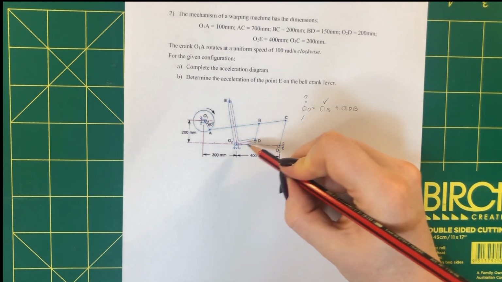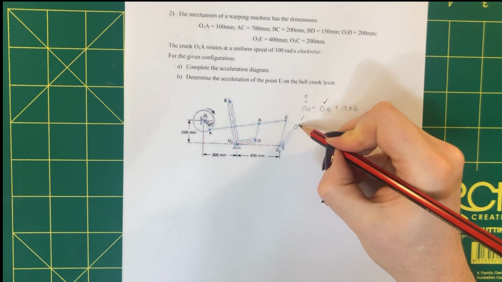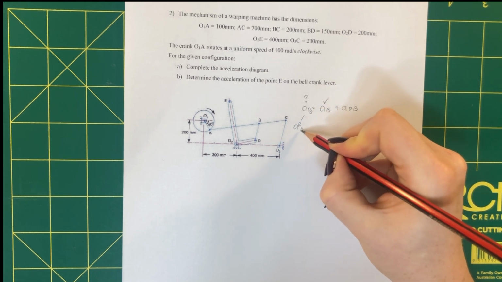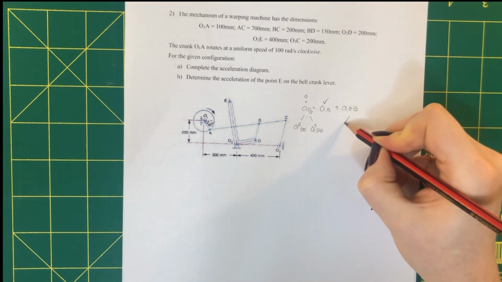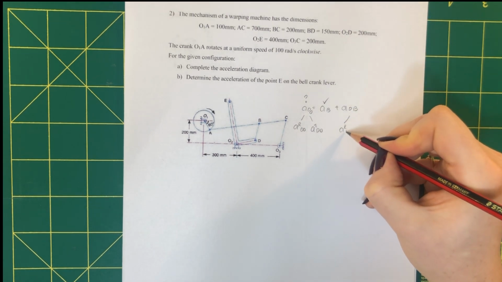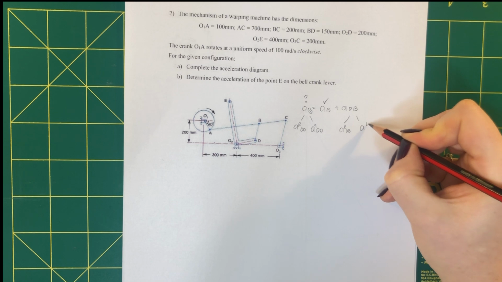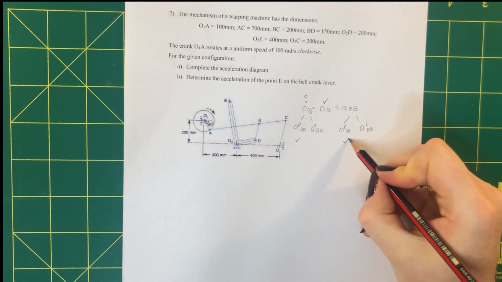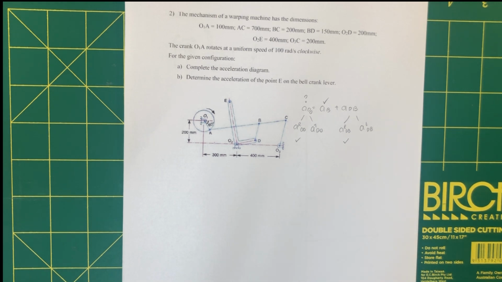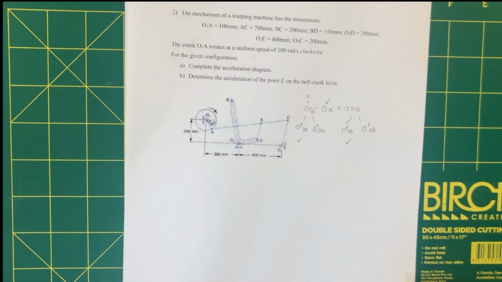D is connected to a fixed point. So we have the radial D relative to O and the tangential D relative to O. And then D relative to B has radial and tangential components. So you can see here that the method is the same. We write out an equation, identify the components, we know the two radial components, I'm going to draw those in, and then I will add the tangential lines. Where the tangential lines cross is going to be point D.